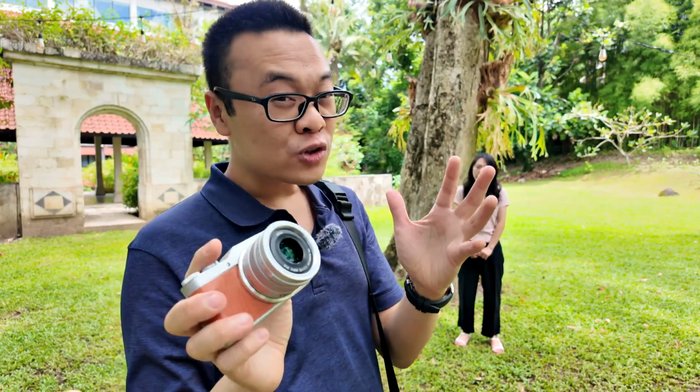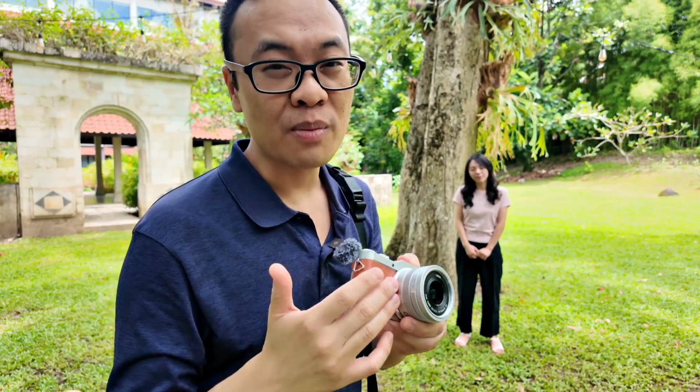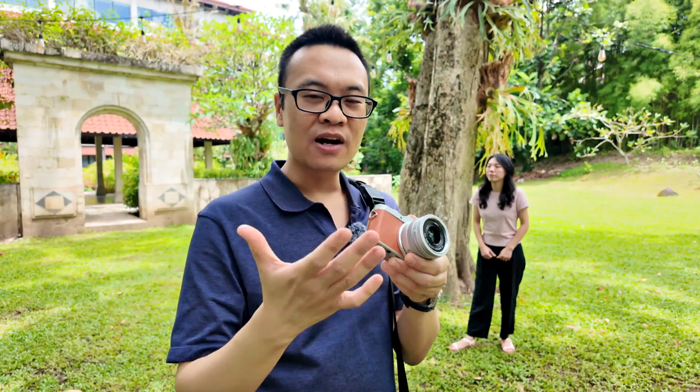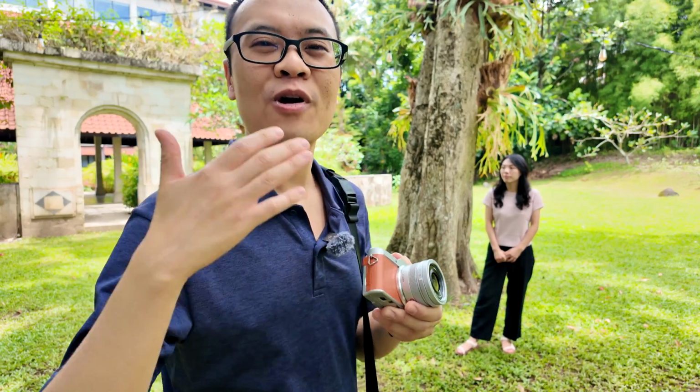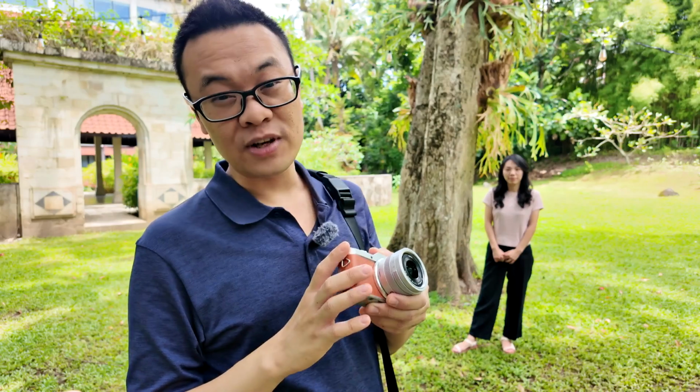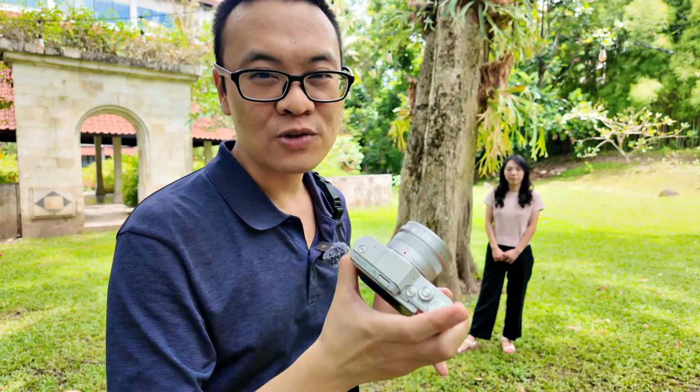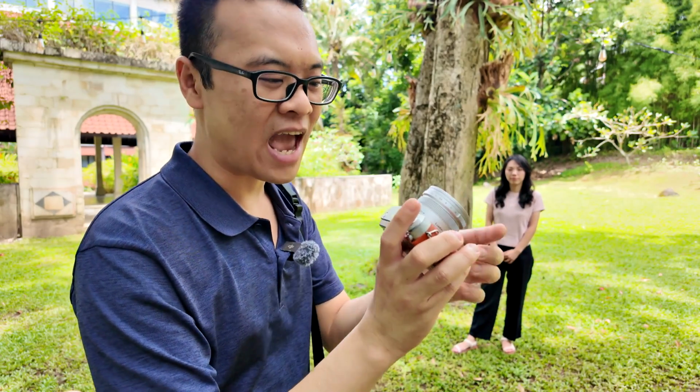Alright, so next lens we're going to use the Panasonic Leica 15mm f1.7. Again, not really a portrait lens. This is more of a general purpose everyday photography kind of lens, useful for street photography, scenery, a little bit of landscape, product photography, that kind of stuff. But we're going to do environmental portrait with this guy anyway.